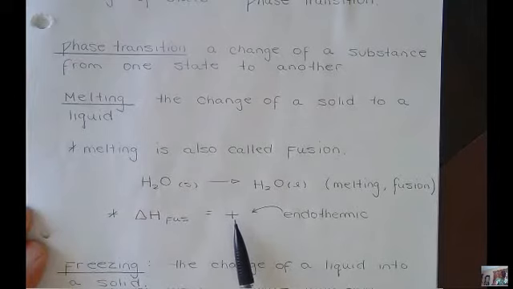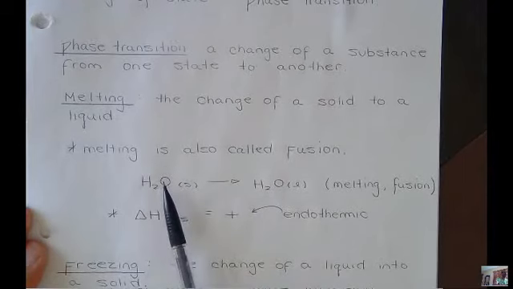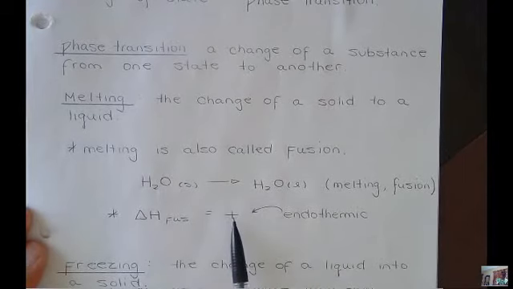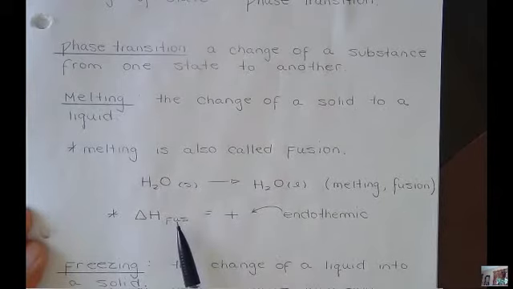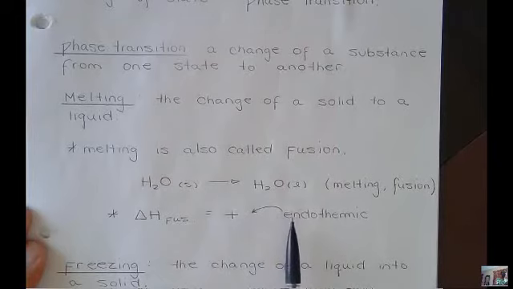The sign of it is a positive number. If you went in the reverse direction and you froze liquid water and made ice, that would have a delta H for freezing that would be equal in magnitude but opposite in sign. So that number would be a negative 140 instead of a positive 140.